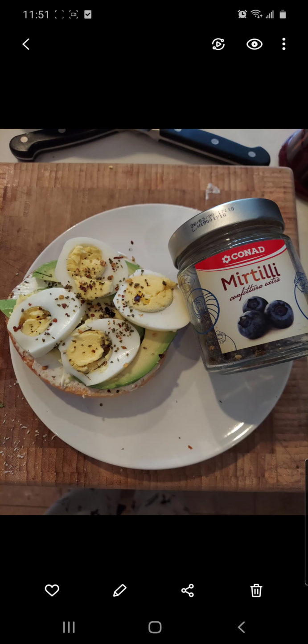Hi all, this is Mew again, and we are going to take this picture that I took earlier this morning and we're going to put it on IG story. So we're just going to go through the steps to maximize your reach.